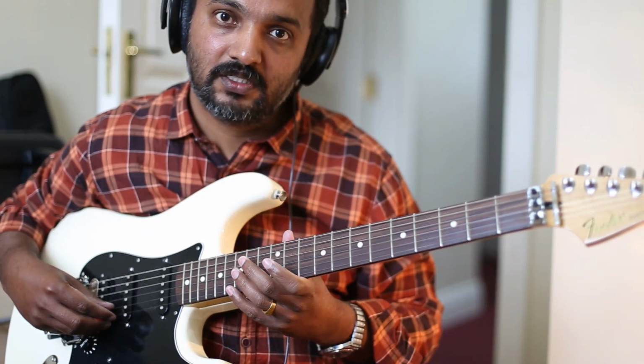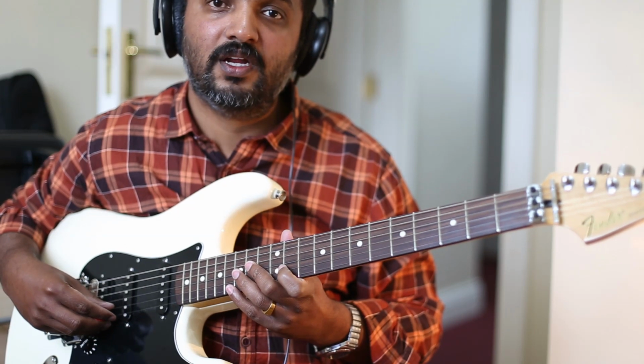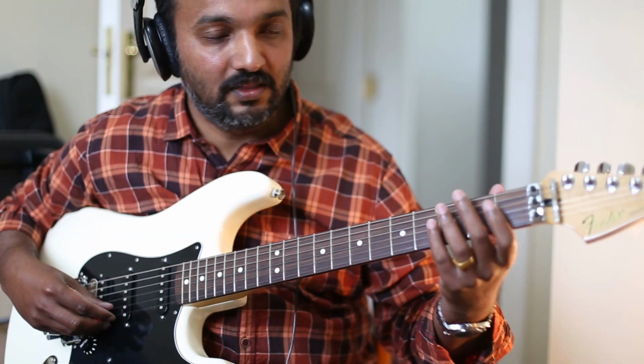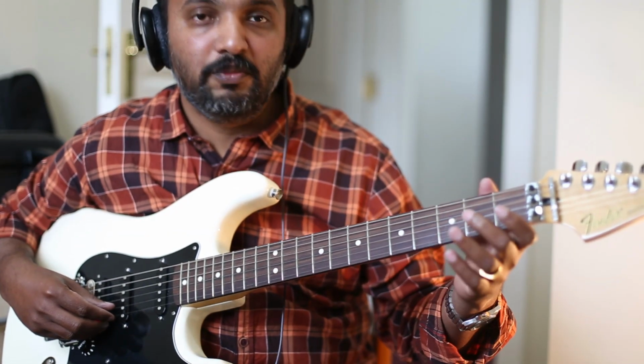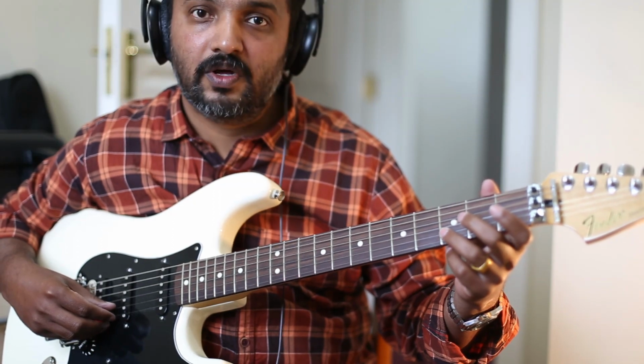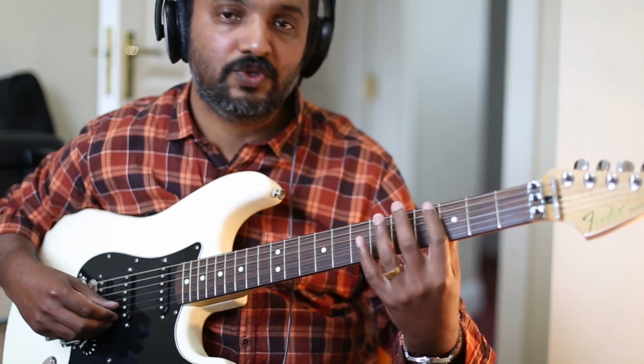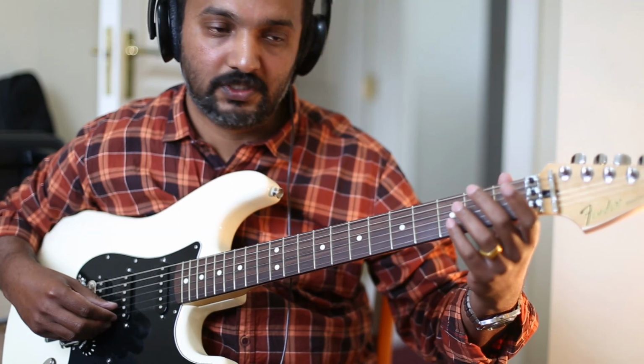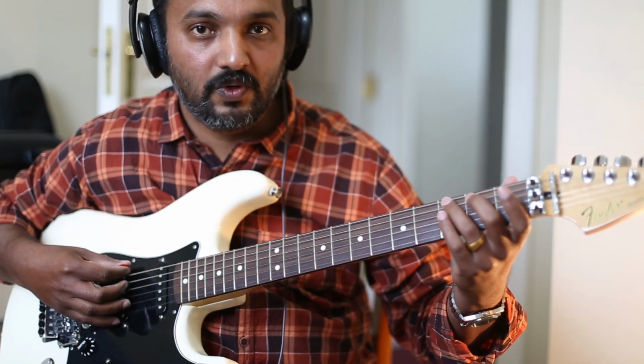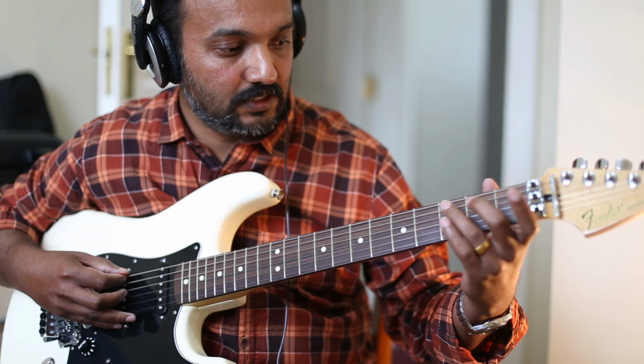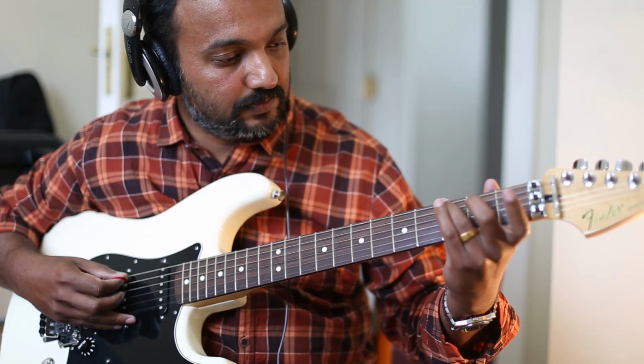You will find a lot of lessons online about how you can apply the CAGED system. Let me quickly show you a sample of how you can make use of it to move your fingers across different positions. So if you look at the first position that we learned, that is the G position, it was like this.